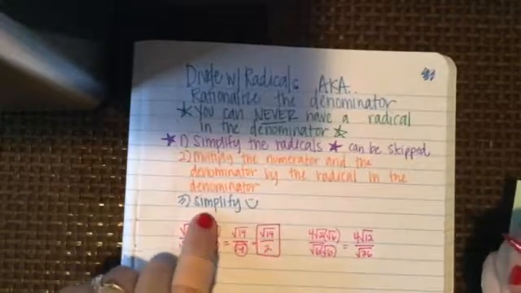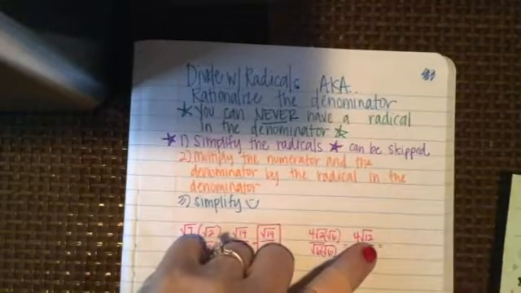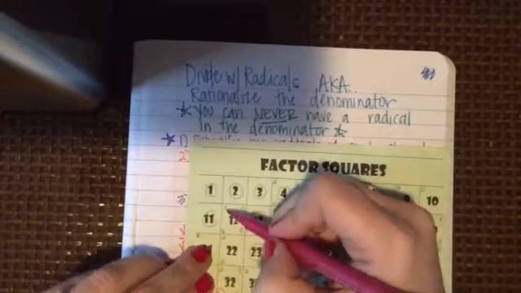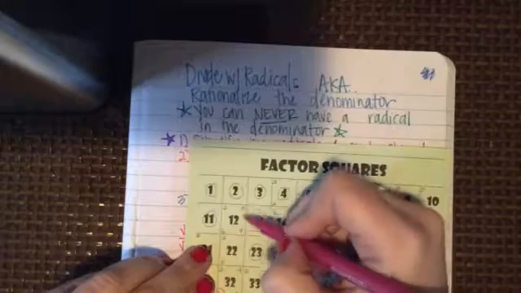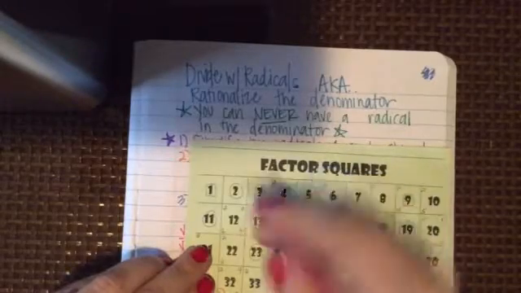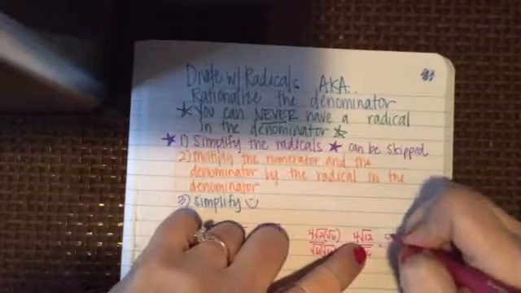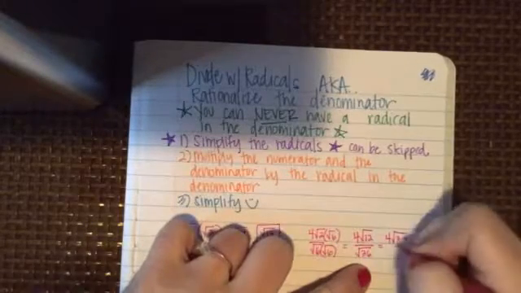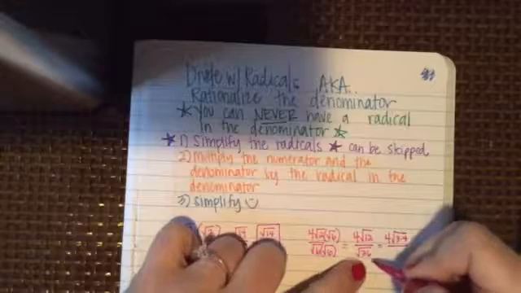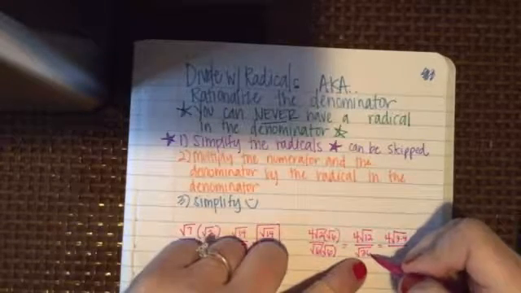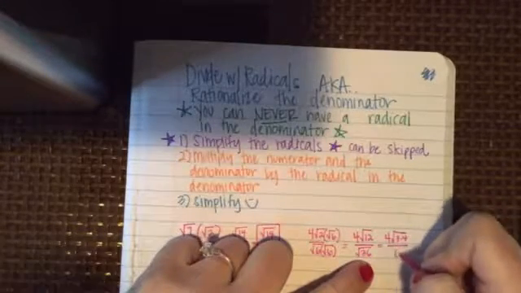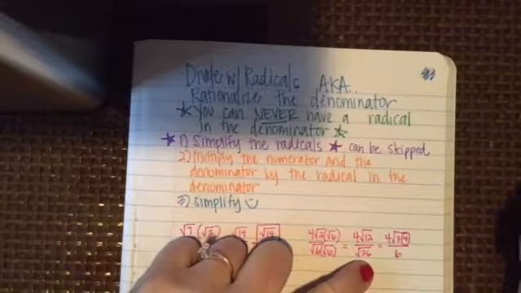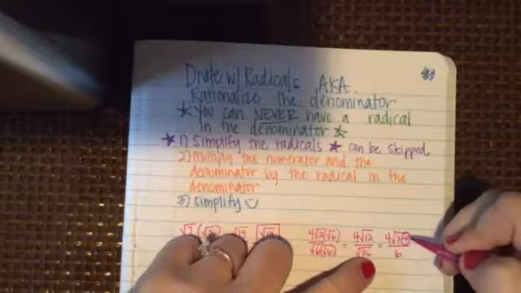Step 3 is to simplify. Can you simplify radical 12? So let's look. 12, 2 and 6, neither of those are perfect, but 3 and 4, 4 is perfect. So that's 4 times 3 times 4 over radical 36. Square root of 36, oh, that's 6. Okay, keep going. So square root of 4 is 2.